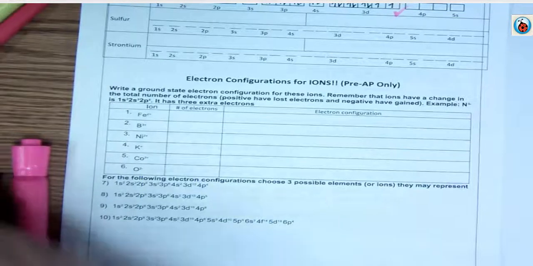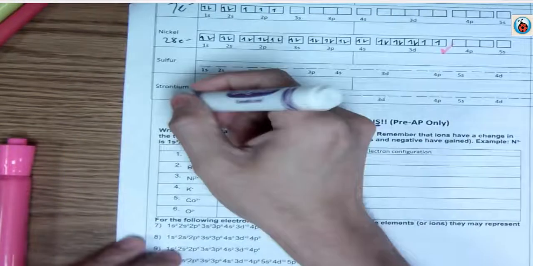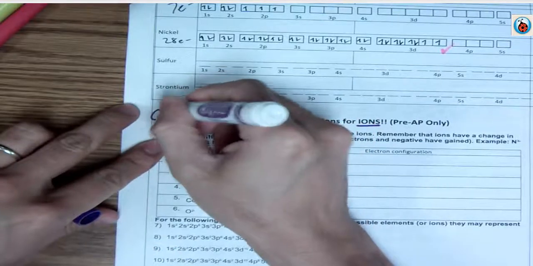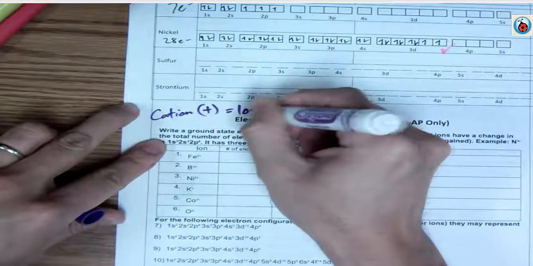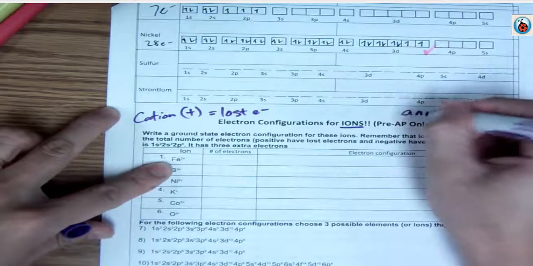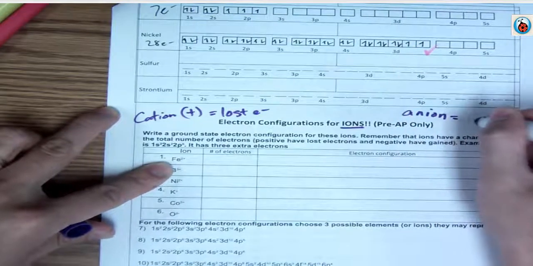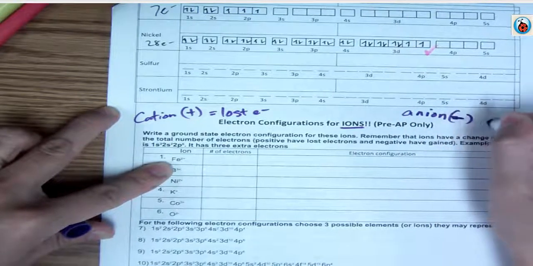Okay, electrons with ions. Remember, ions, we have cations, which are positive. That means they lost electrons, 1 or more electrons. Then you have anions. There's more n's here, so it's more negative. So it's negative. It gained electrons.